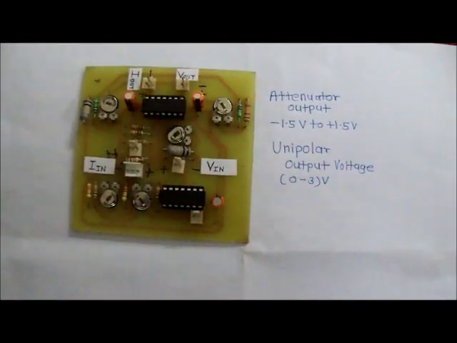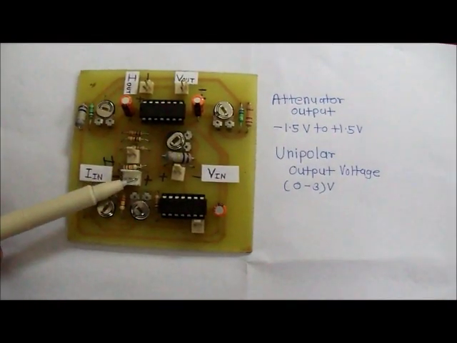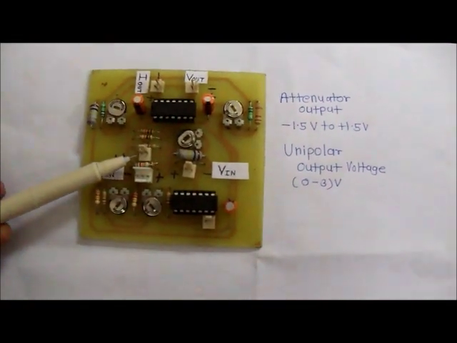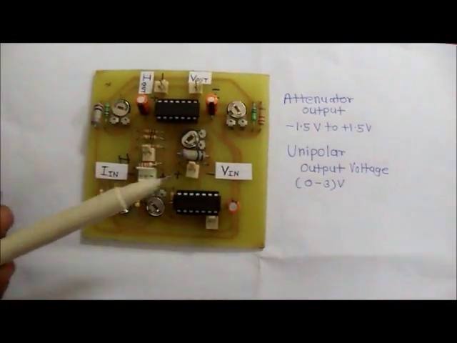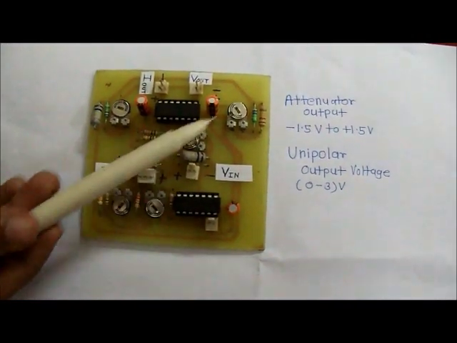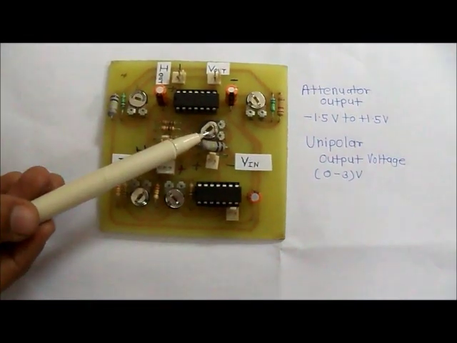Now I will explain the analog design of our project. The same circuit is implemented here. This circuit is powered by a ±5 volt supply. The bipolar current signal from the current transformer is connected to these pins and the bipolar voltage signal from the step-down transformer is connected to these pins. These two ports are used to adjust offset and attenuation is adjusted using this port.